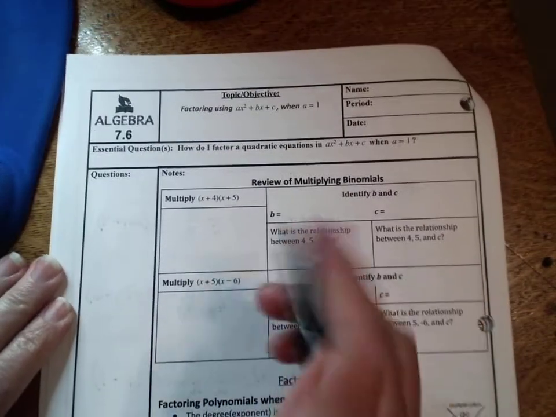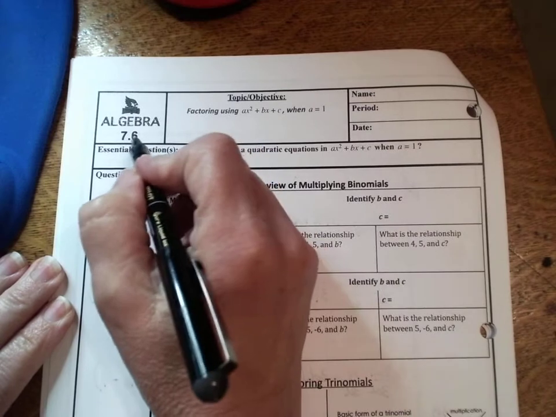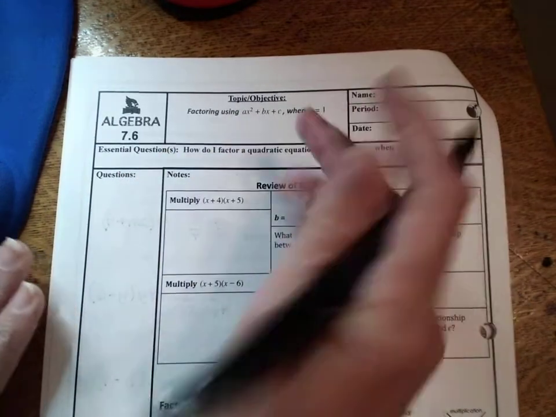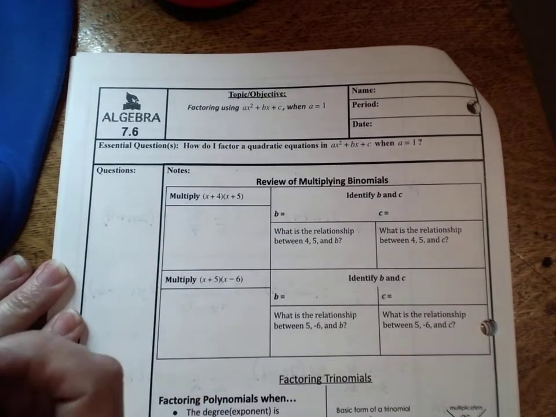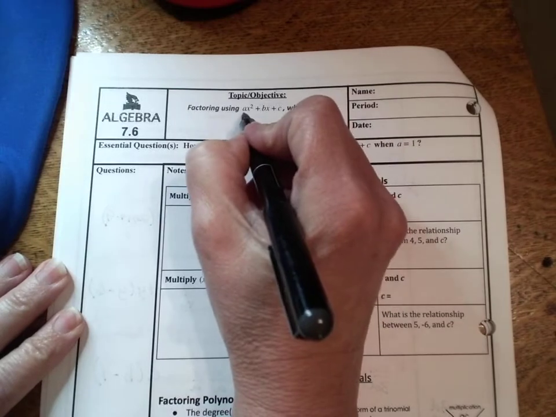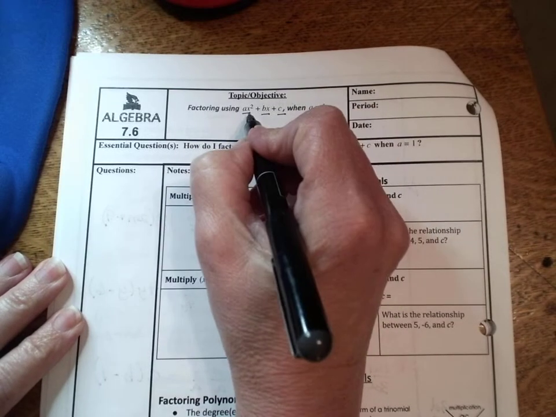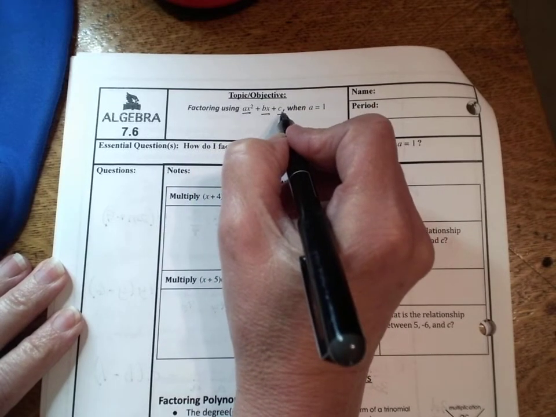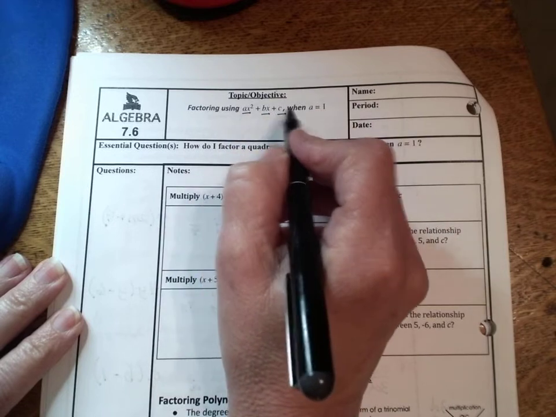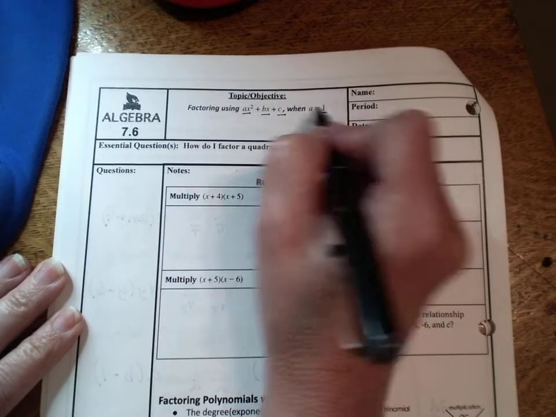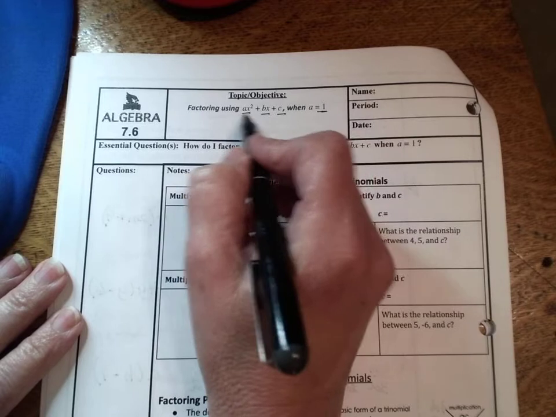Okay, now we're going to be factoring, and this is 7-6. Factoring is a huge part of Algebra 1. We're going to look at this trinomial, ax squared plus bx plus c, when our a term is 1.